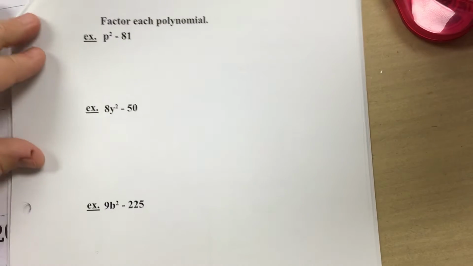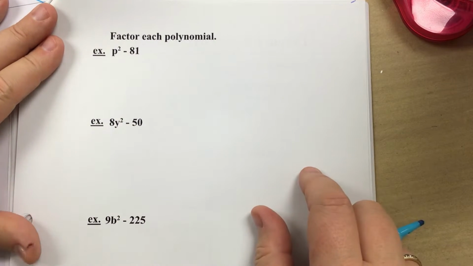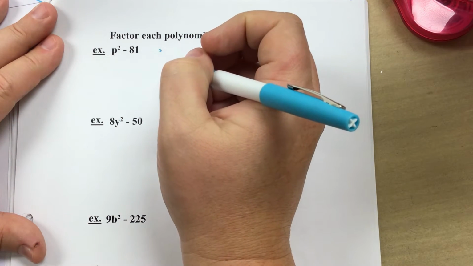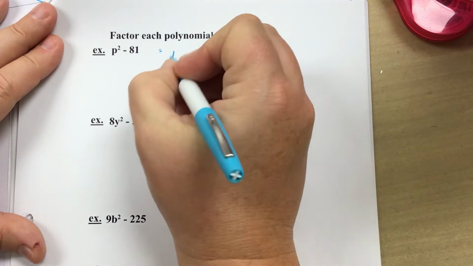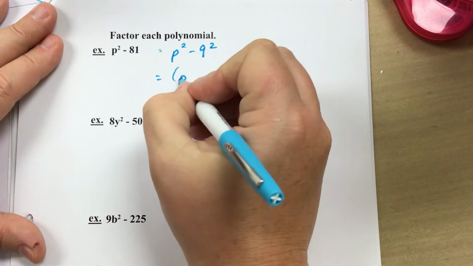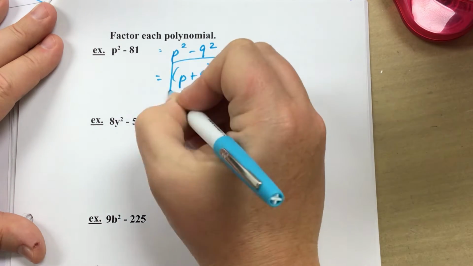If we practice some more problems, this one is p squared minus 81. Can I think of this as thing 1 squared minus thing 2 squared? Well, yes, that's going to be p squared minus 9 squared. So this is going to factor into p plus 9 times p minus 9.